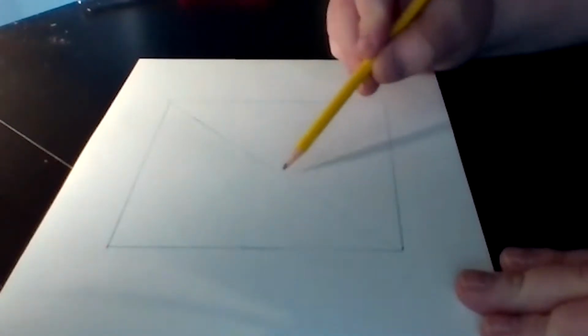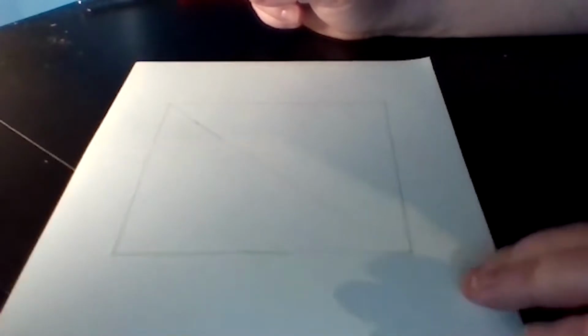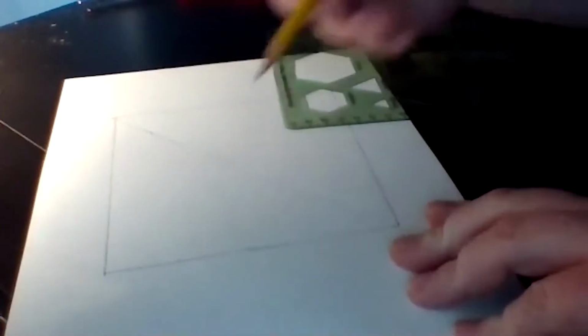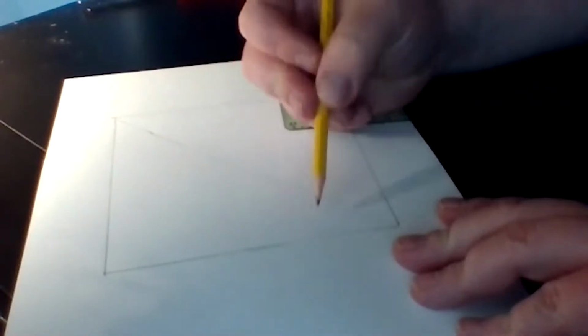Draw diagonal lines straight across your square, corner to corner. Then we're going to draw another box right here in the bottom corner.